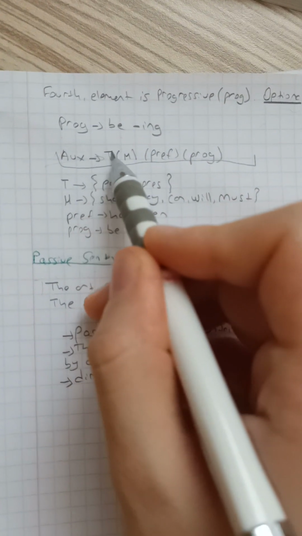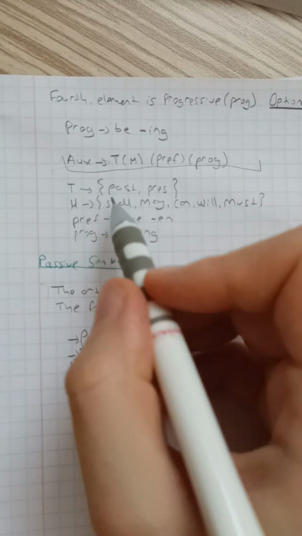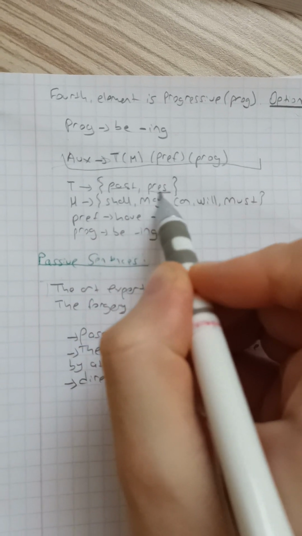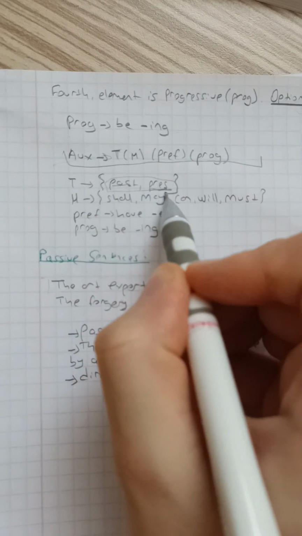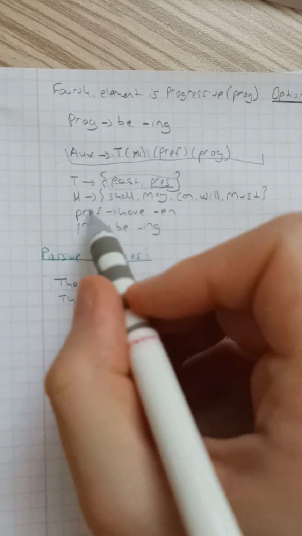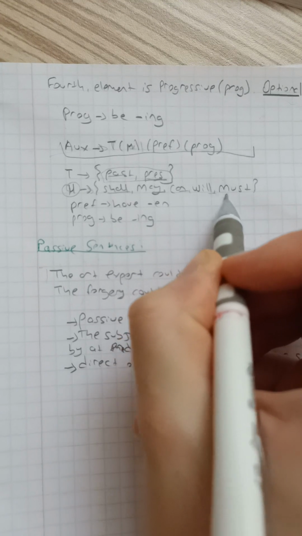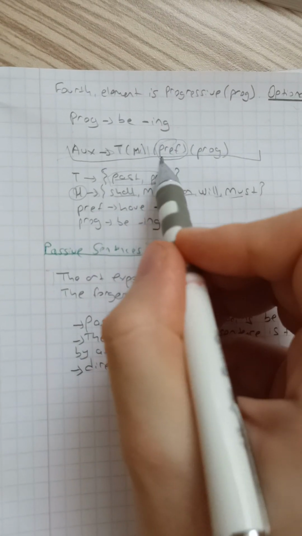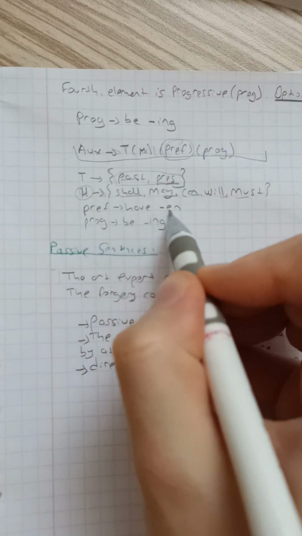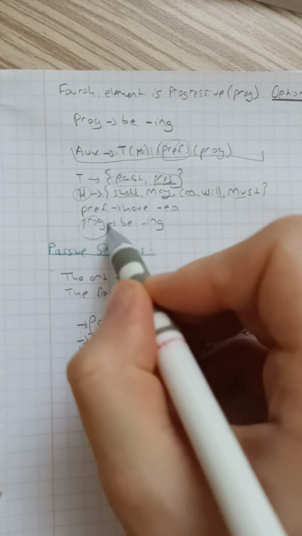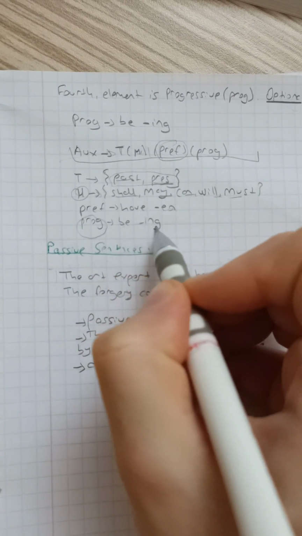Auxiliary is extended to t, which is past and present, and m, which is modals, extended to shall, may, can, will, and must. And the perf is have and en, and the progressive is be and ing.